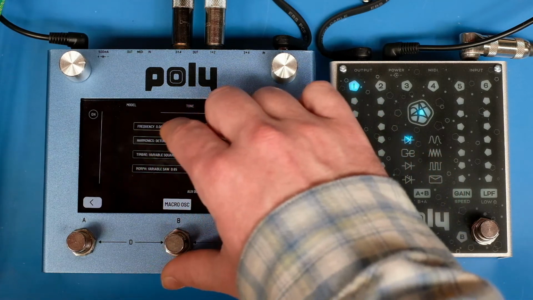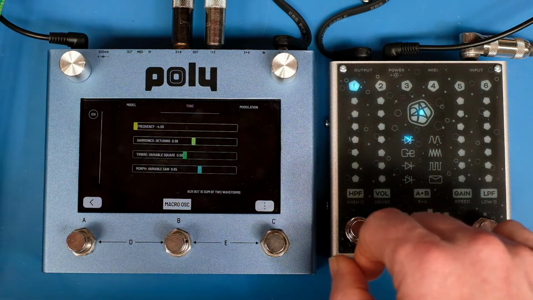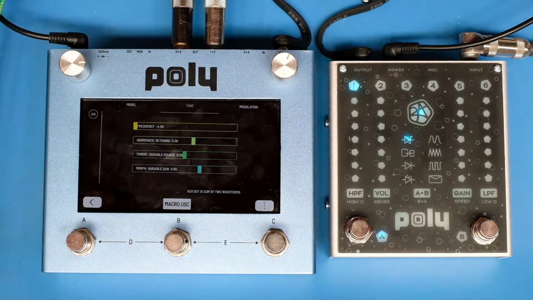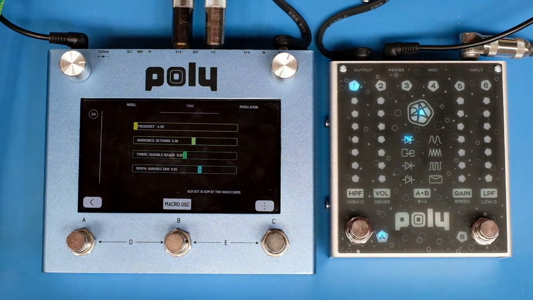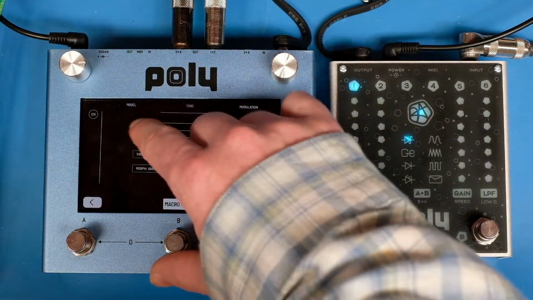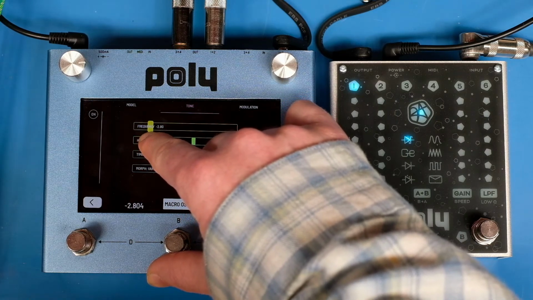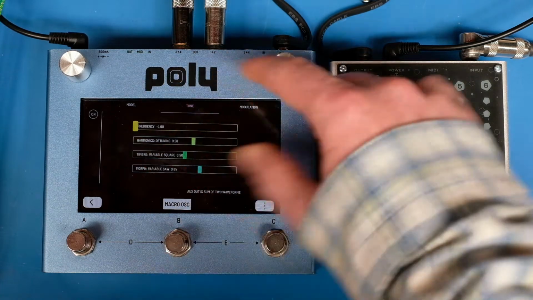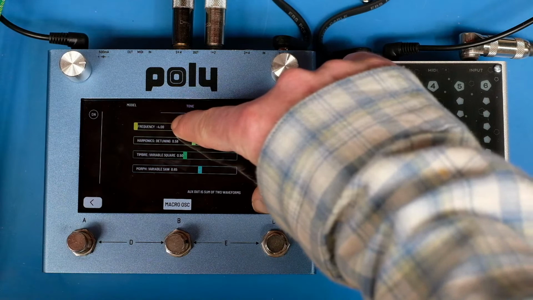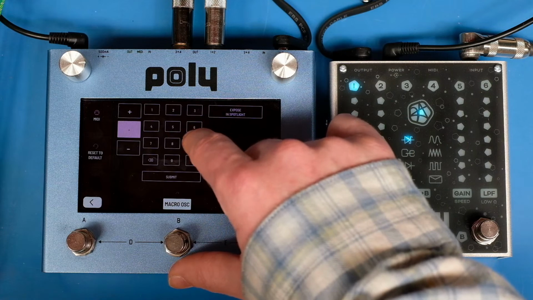So that's yeah, that's chunkier sounding. Maybe all the way down there is a little huge. If you want specific numbers, of course, you can press this and you can type one in. For example, we might want to go for -3.